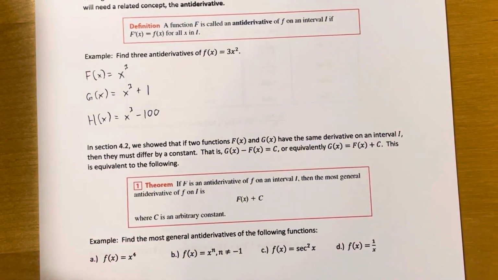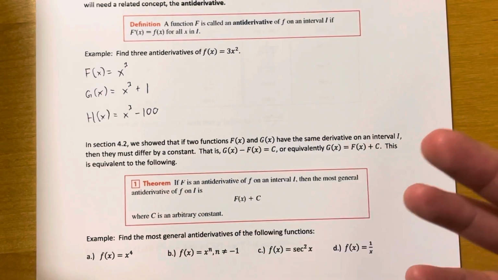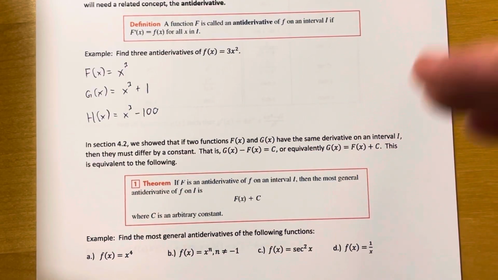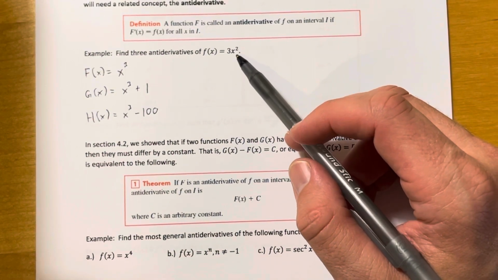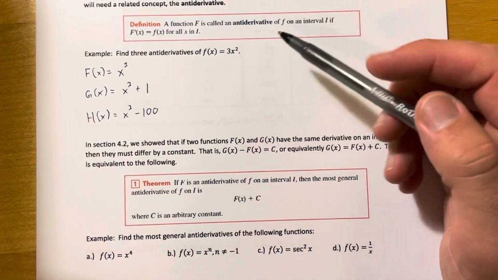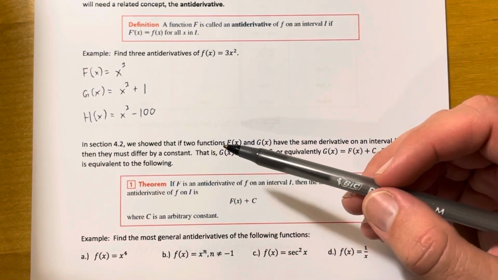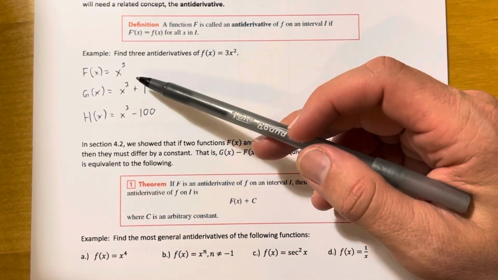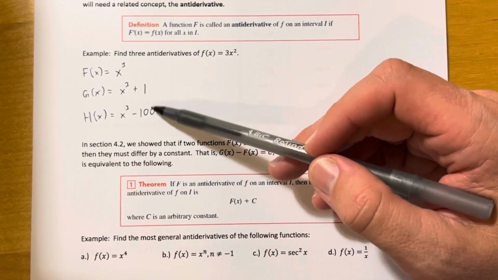So there are a couple of things worth noting here. Antiderivatives are a little different than derivatives in the sense that if I have a differentiable function, it can only have one derivative. So if I were taking the derivative of this function, the derivative is 6x. It doesn't have any other derivatives. But a function can have several antiderivatives. In fact, it's not that hard to see that I can come up with an infinite list of antiderivatives here just by changing this constant that I'm tacking onto the end here.